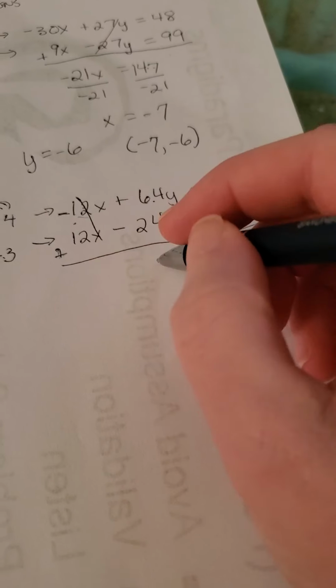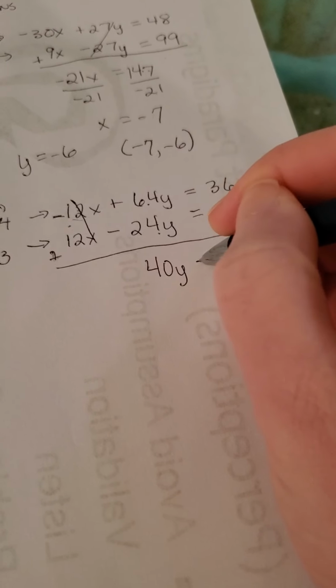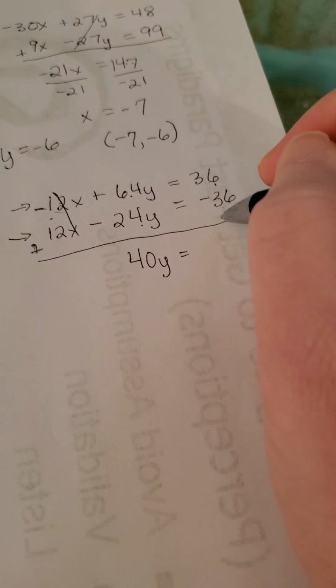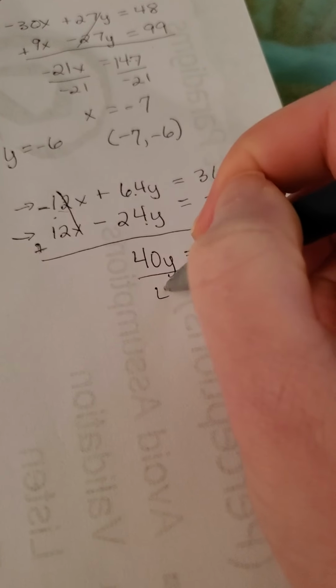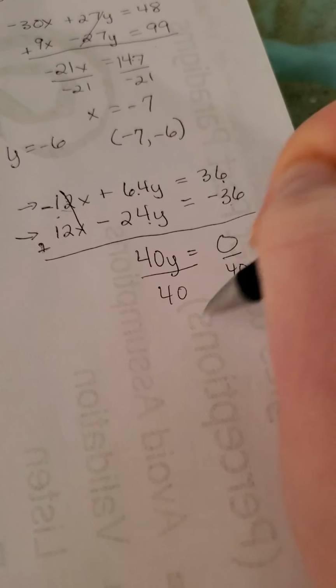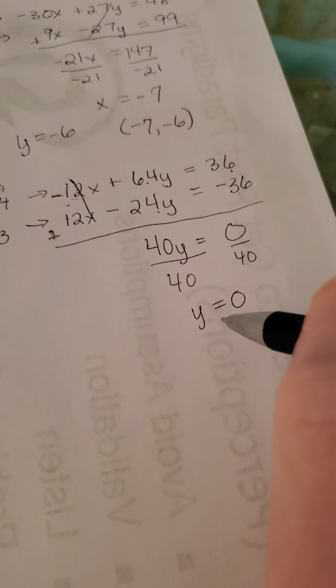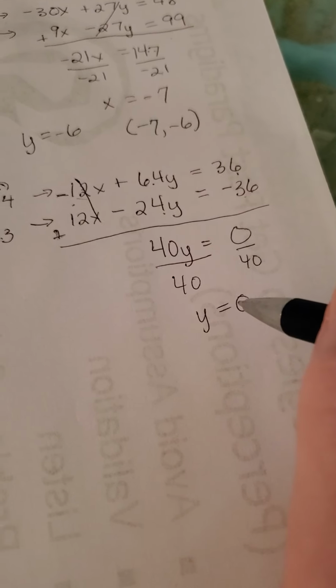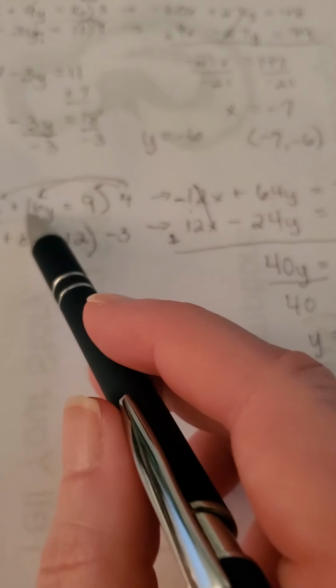64 minus 24 is a 40y. And 36 minus 36 is 0. Well, 0 divided by 40 means y is 0. Now I got to plug back in. I need to get my value for x. Got to plug back into any of these equations. Me, I like this top one the best.